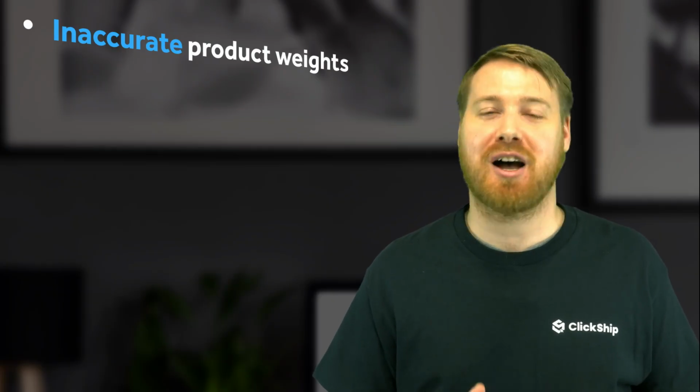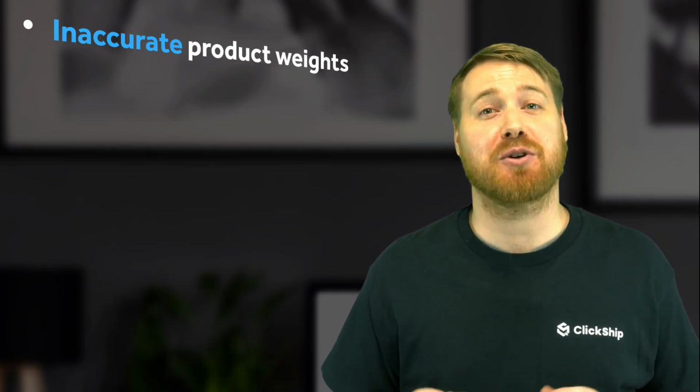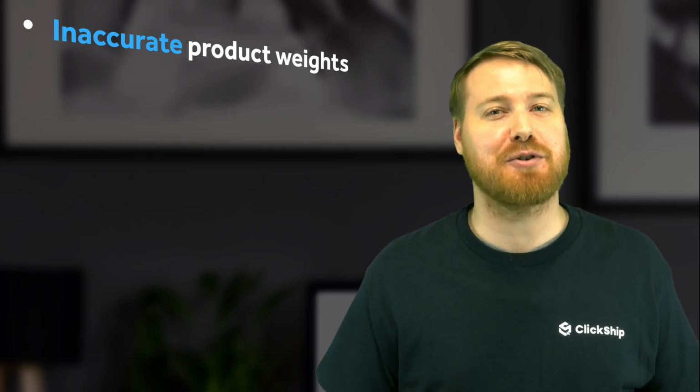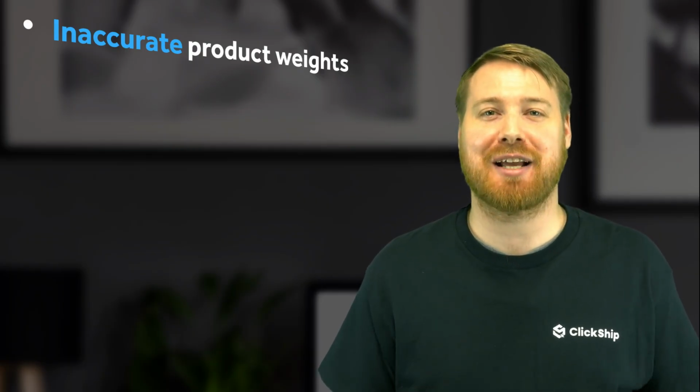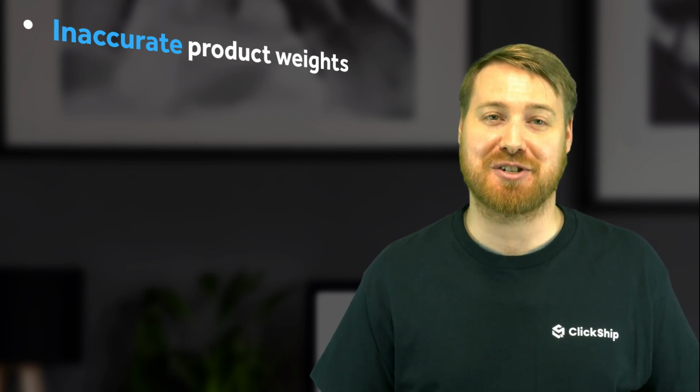Number 1, inaccurate product weights. This is the most common issue. Always make sure your weights are precise. Even a few pounds off can result in incorrect quotes or unexpected charges.